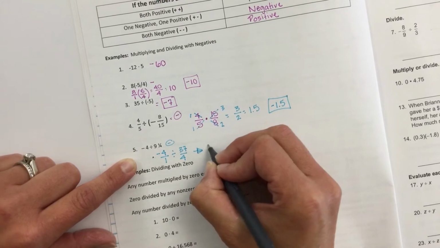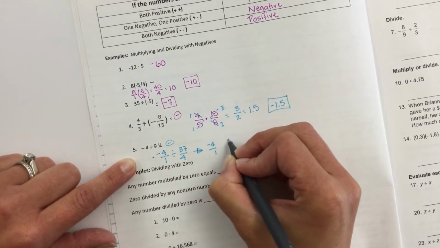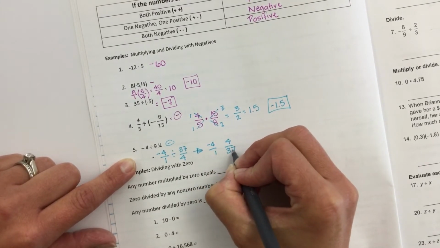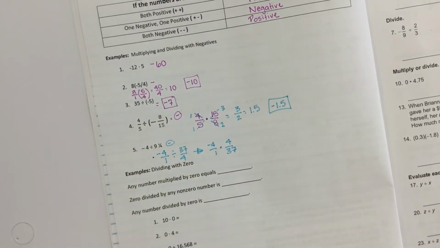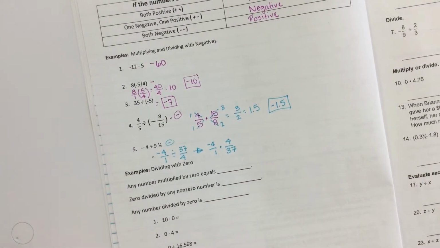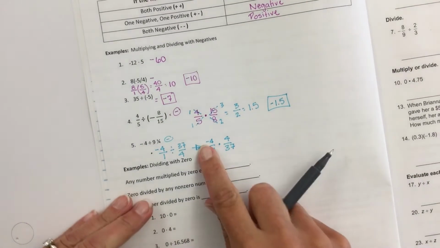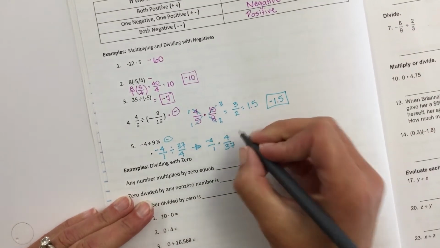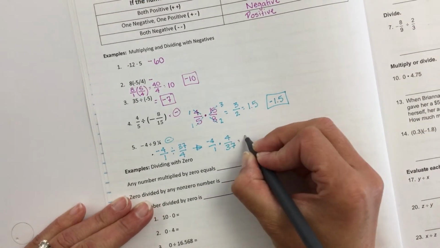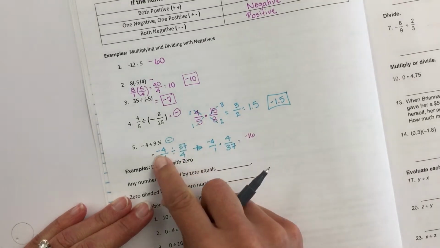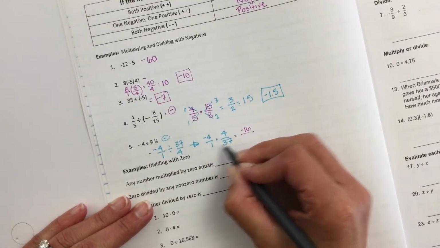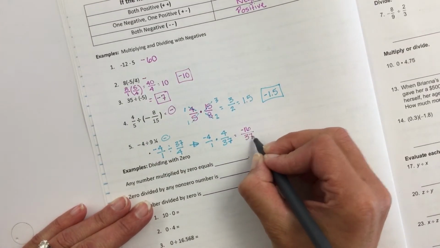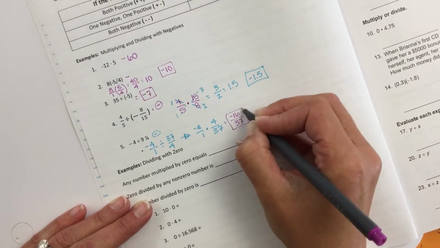Okay, now I'm going to skip, flip, and multiply. I can't cross simplify anything on this particular problem. 4 and 37 don't have anything together, and 1 and 4, they're simplified. So I get a negative 16 on the top. Notice I just kept that negative with it. 1 times 37 is 37. And there's your answer.